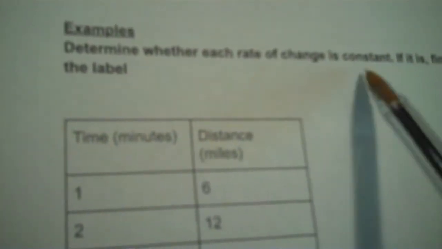Okay, first one, you're going to learn a concept called rate of change. Determine whether each rate of change is constant, and if it is, find the rate of change with the label. So I put these tables on the paper. I'm going to make my table like this. I'm not going to draw boxes. So we've got time, which is expressed in minutes, and then distance, which is expressed in miles.